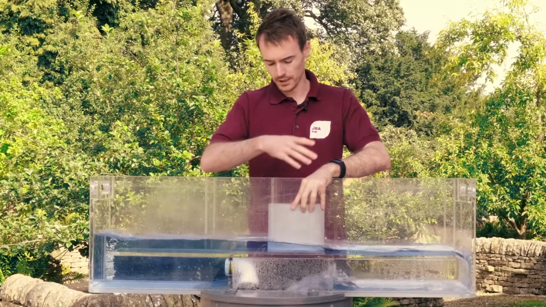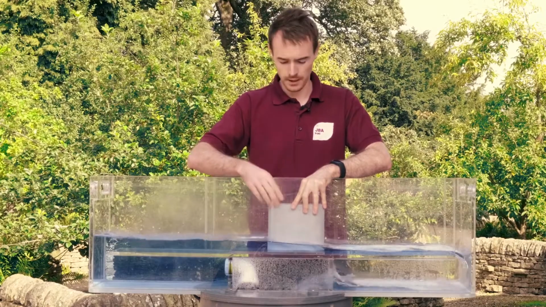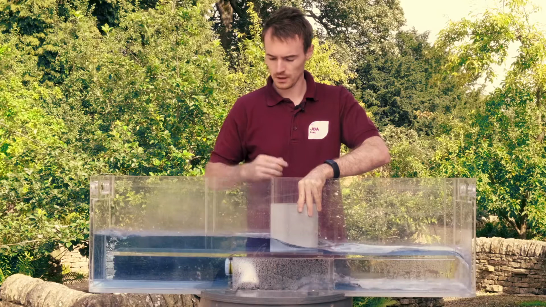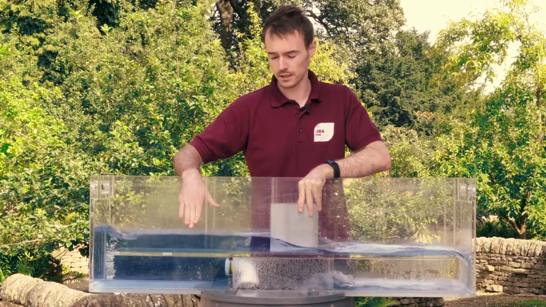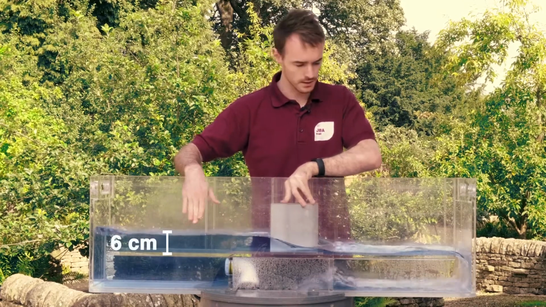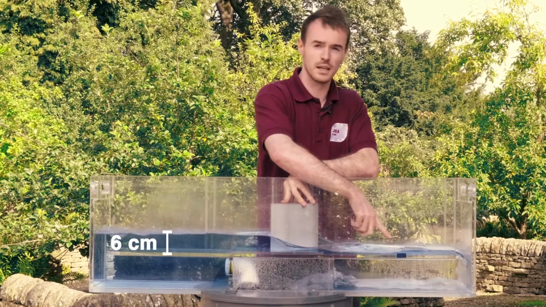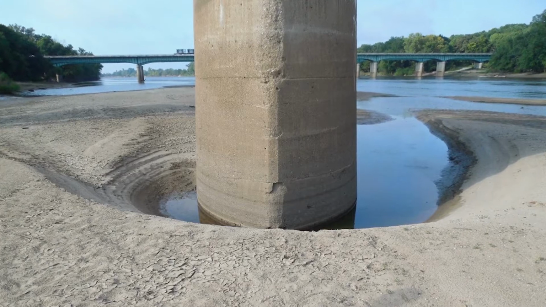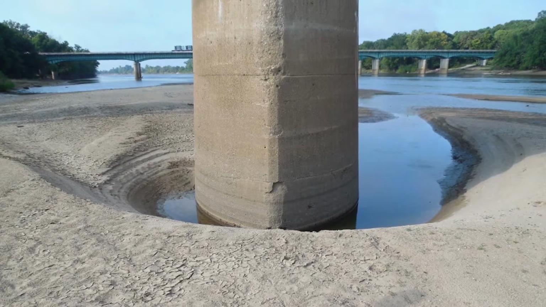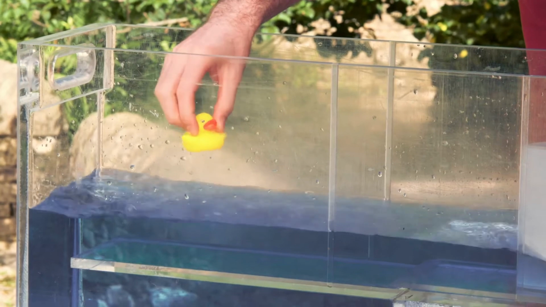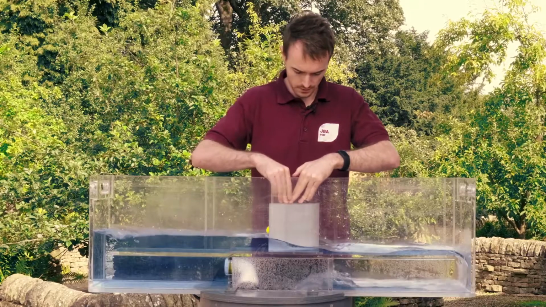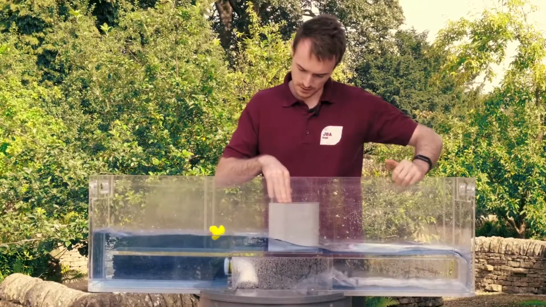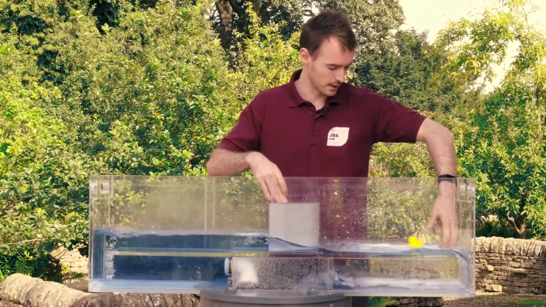So if we change from a straight pier to a skewed angled pier, we'll see what happens to the water levels. Upstream it increases further from 4.5 up to 6 centimetres, and downstream it goes down to 1 centimetre. You can also see how the scour effect changes through both sides of the bridge pier, increasing that scour. This time if I add the dye into the river, we can see the same effect, slower upstream and faster downstream.